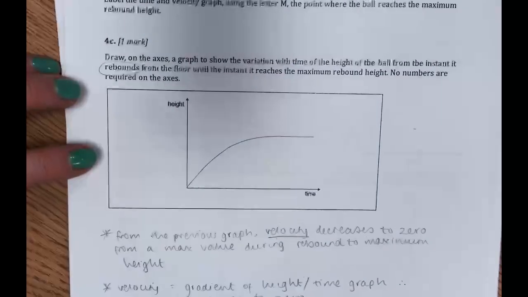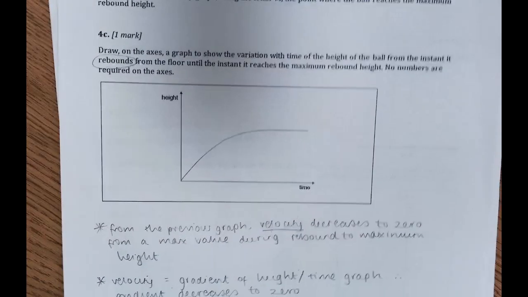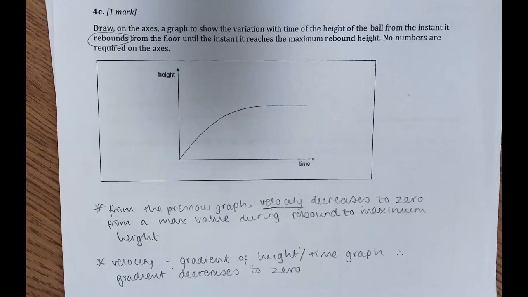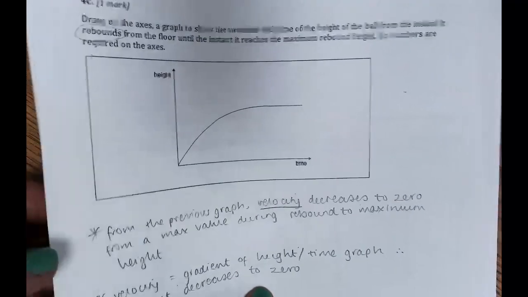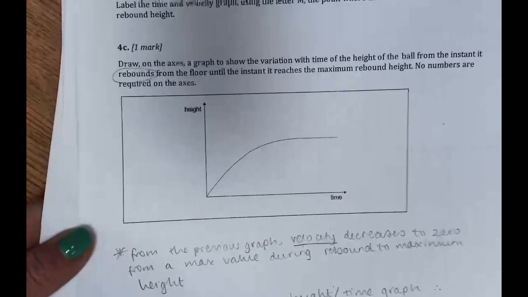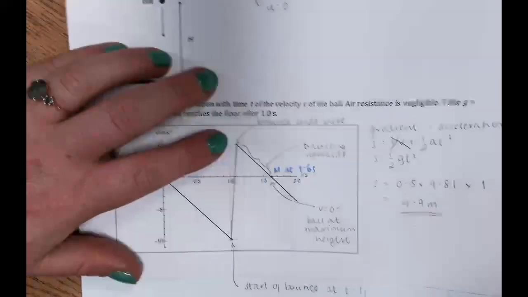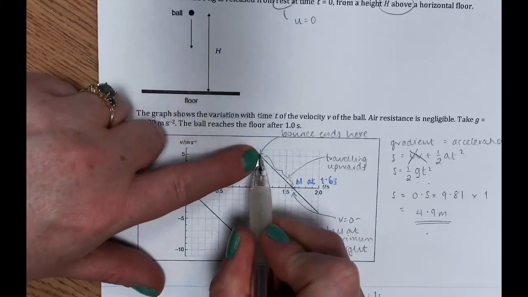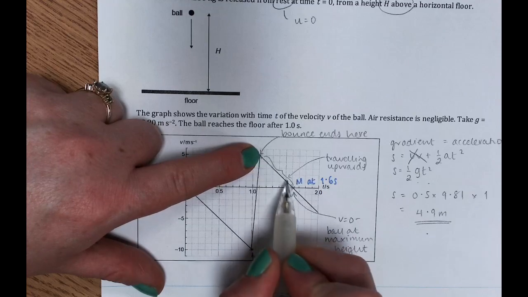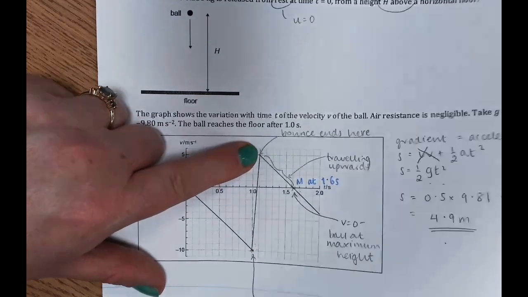In 4c, draw on the axes a graph to show the variation with time of the height of the ball from the instant it rebounds from the floor until the instant it reaches the maximum rebound height. No numbers are required. Well, we saw from the previous graph that the velocity decreases to 0 from a maximum value during rebound to maximum height. So let's look at it again. We know that we are looking from the instant it rebounds until the instant it reaches a maximum rebound height. So, rebound happens, maximum height. We can see the velocity is decreasing to 0 during this time.